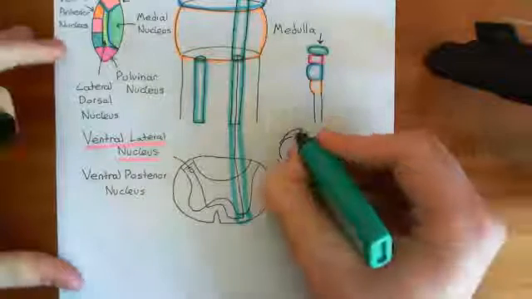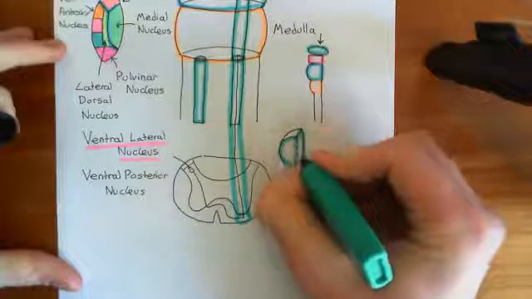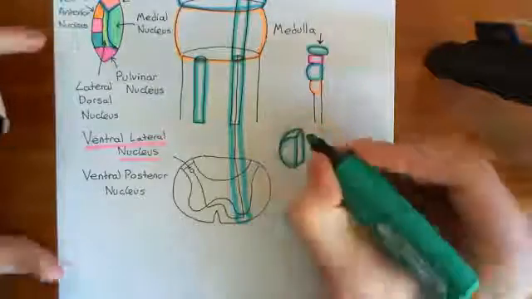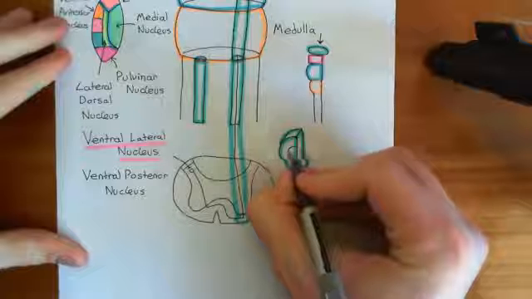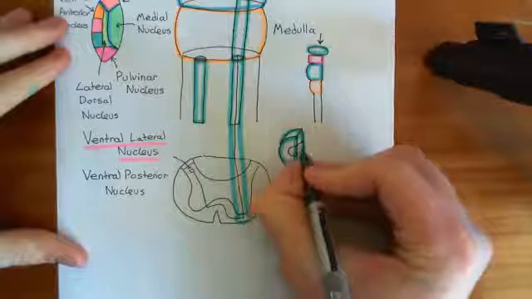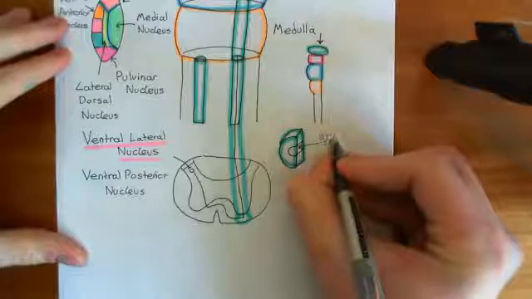Basically, it can be divided into two portions. There is a portion that faces into the medial portion, so there's a portion here that is very medial, and this portion is called the ventroposteromedial nucleus.